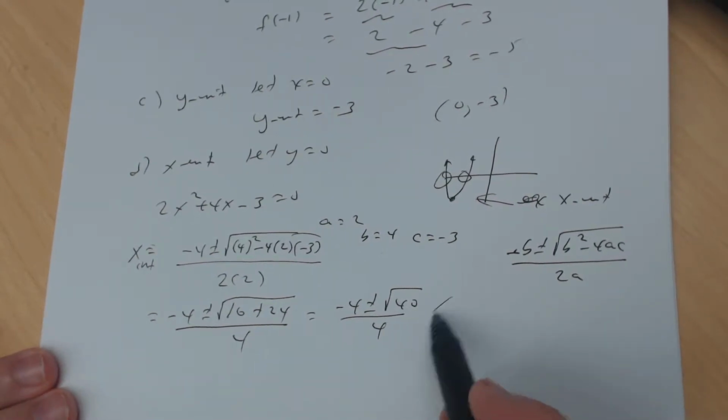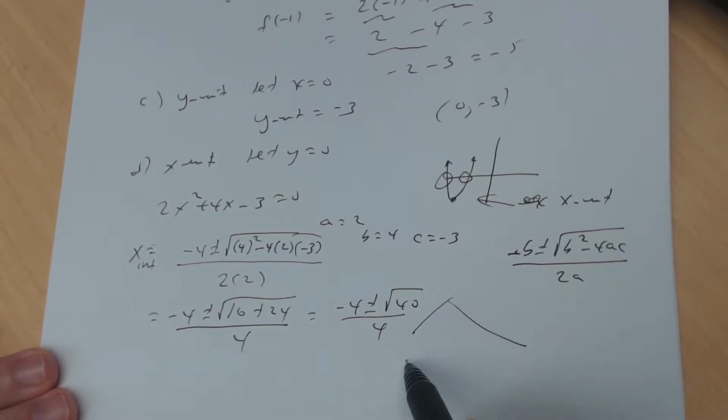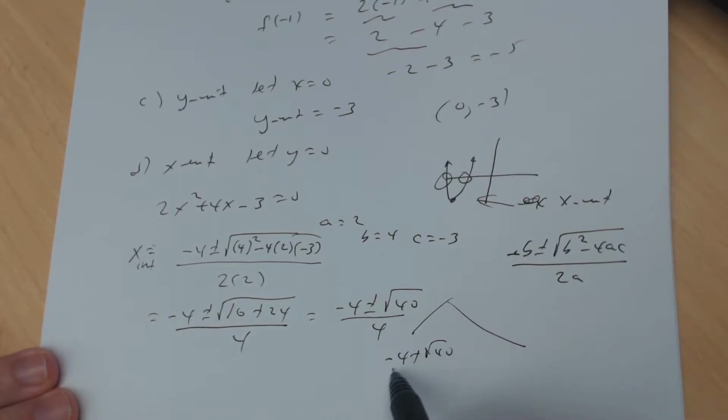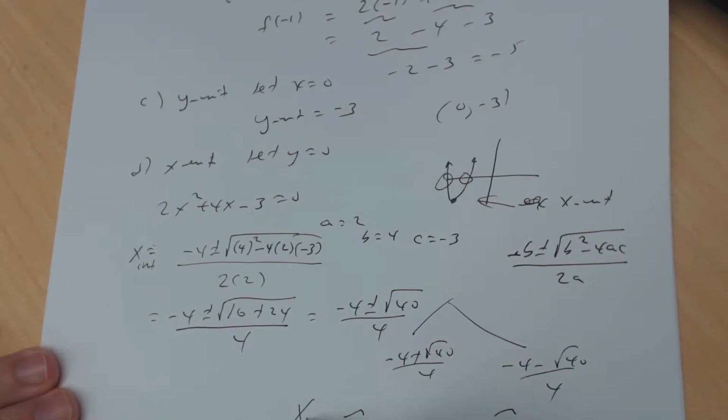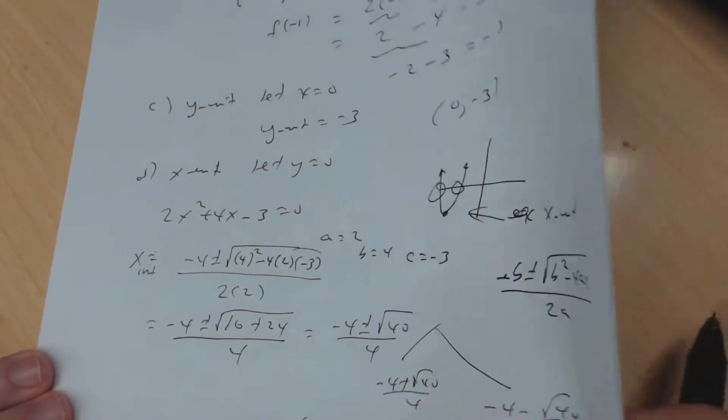So then what you do next is just split this into two solutions. Negative 4 plus the square root of 40 over 4, and then negative 4 minus the square root of 40 over 4. And then you approximate, and those are your x-intercepts. Okay? Those would be your x-intercepts.